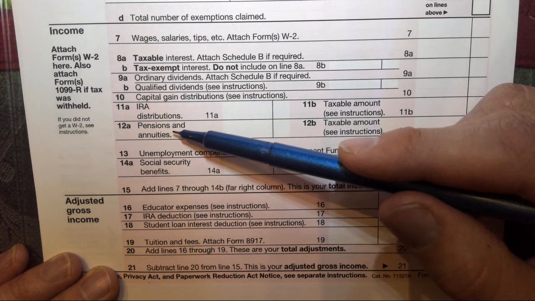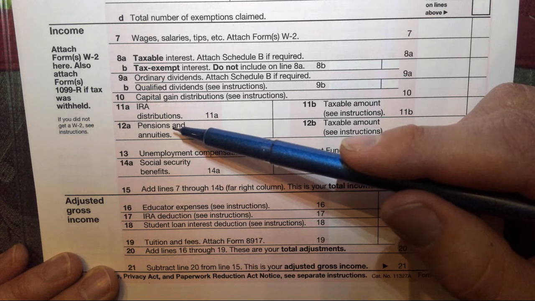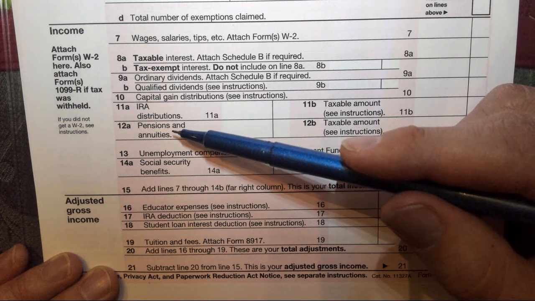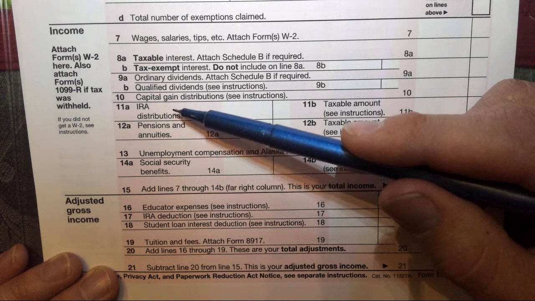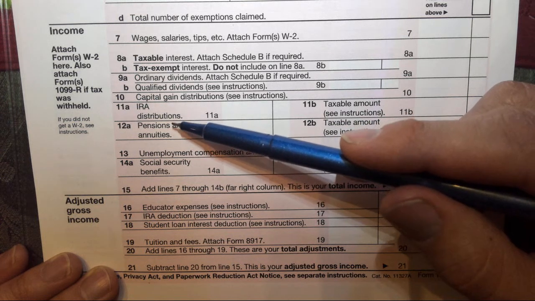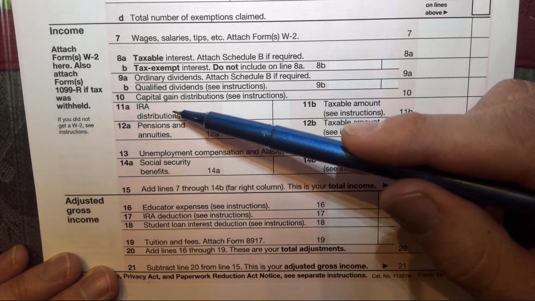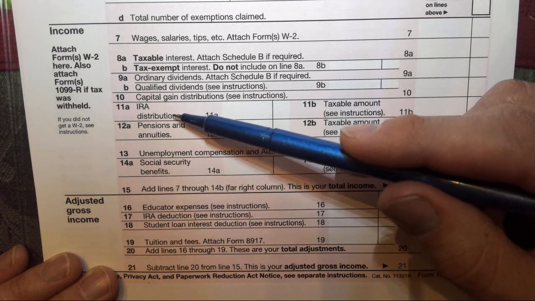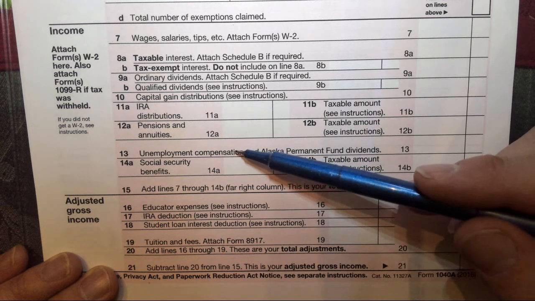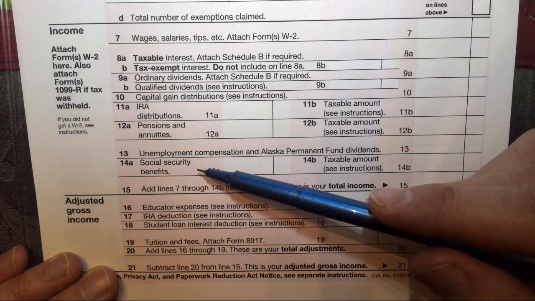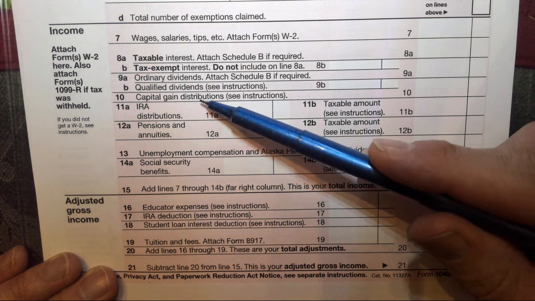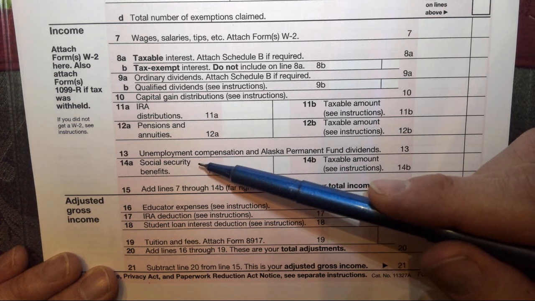Pensions and annuities. We did talk about pensions, but basically these two situations are for elderly people who are retired. We're not there yet. We're still looking for our jobs, so we're not going to worry too much about these two. You've seen unemployment before. Social Security deals with, again, if you are retired or potentially if you are disabled, then you will be collecting Social Security. So again, lines 10 and 11 and 14 we're not going to be dealing with too much.